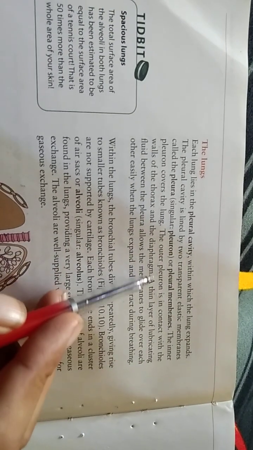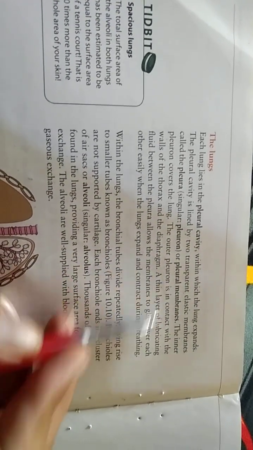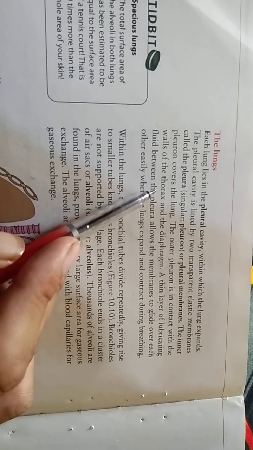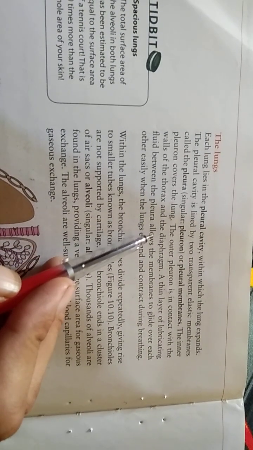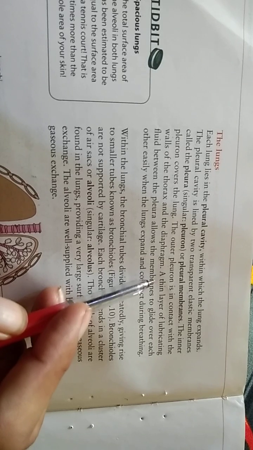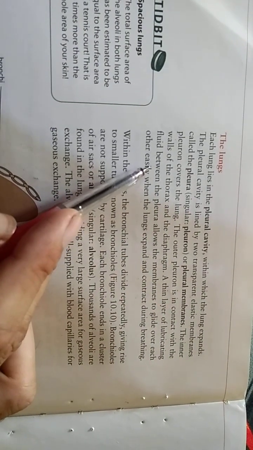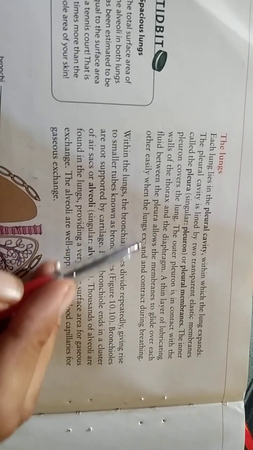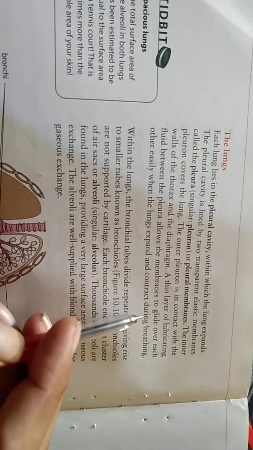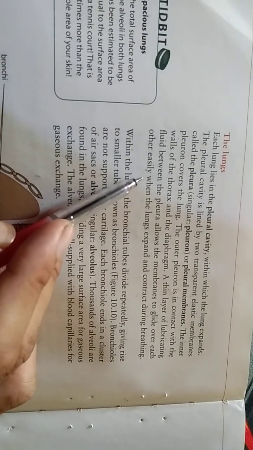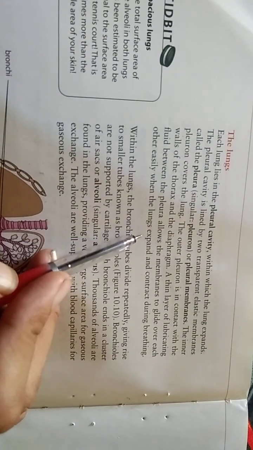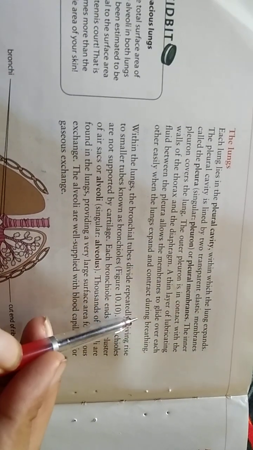The outer pleuron is in contact with the walls of the thorax and the diaphragm. A thin layer of lubricating fluid between the pleura allows the membranes to glide over each other easily when the lungs expand and contract during breathing.